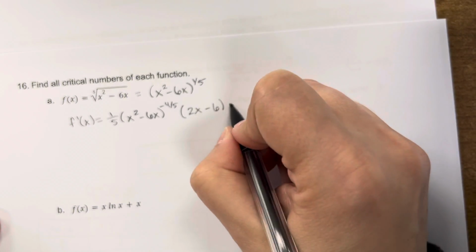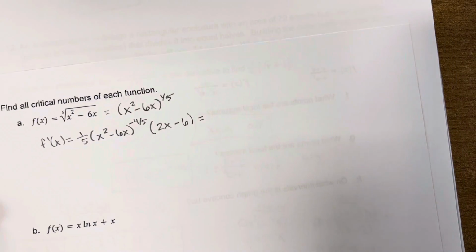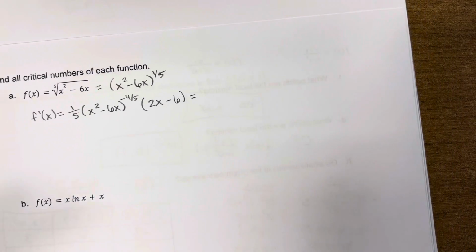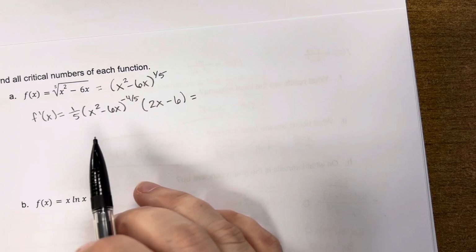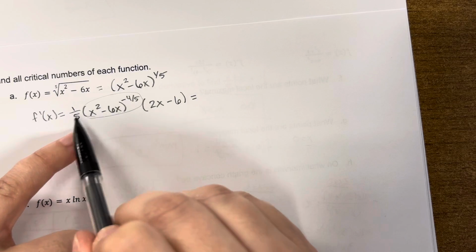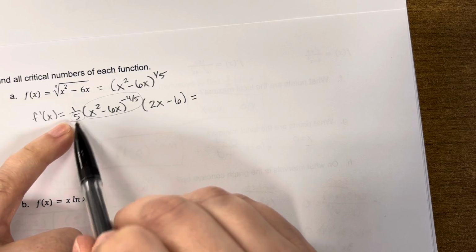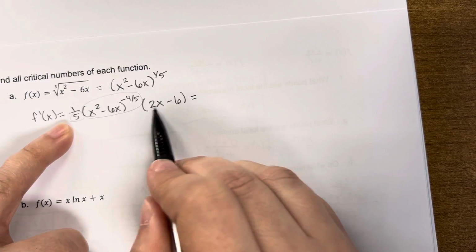And then let's see, I'm going to rewrite this because when I find critical numbers, I'm thinking, when is it 0 and when is it undefined? So it'd be really nice if this should be in the bottom of a fraction, I should write it in that way. So I'm going to put all of this on the bottom, and then this 5 is also on the bottom of a fraction. On the top, I've got a 1 and a 2x minus 6.